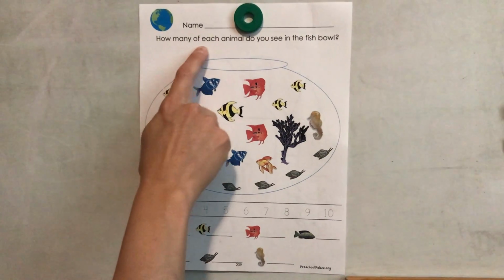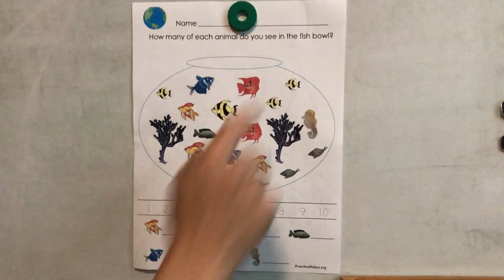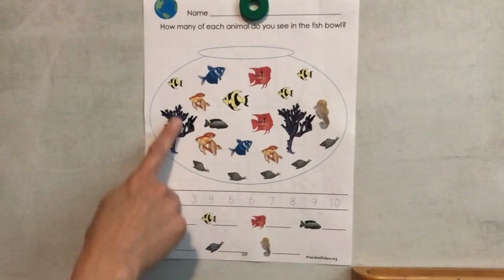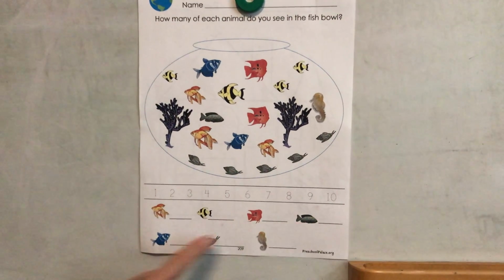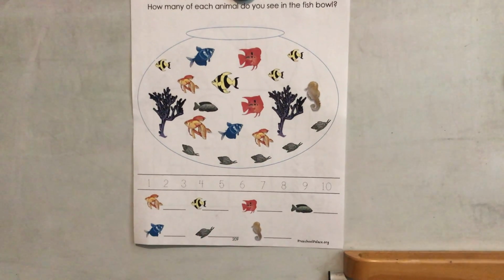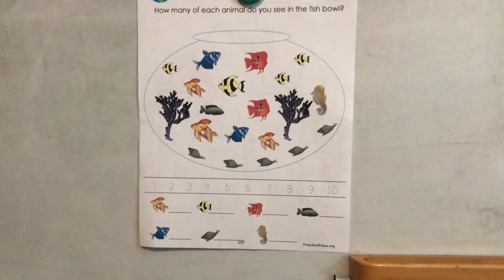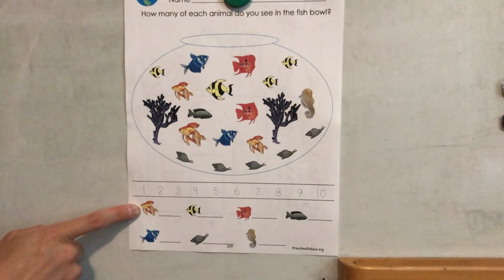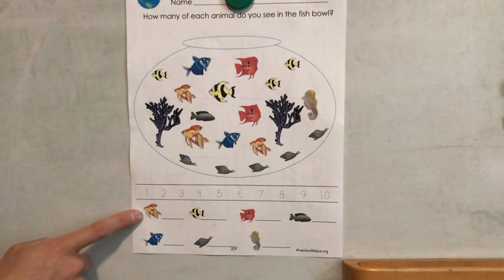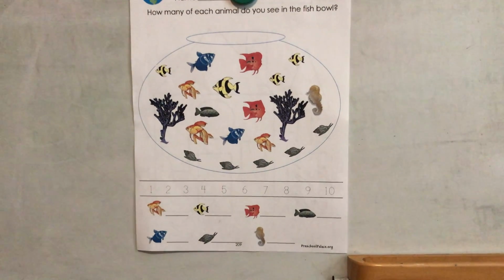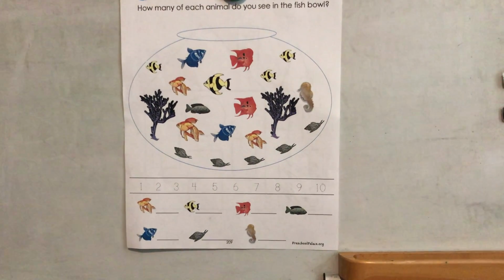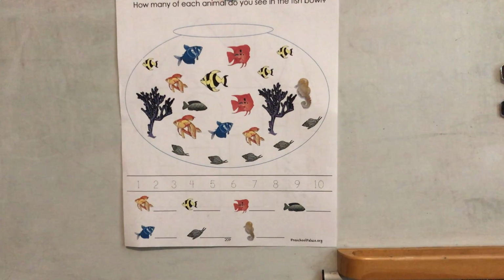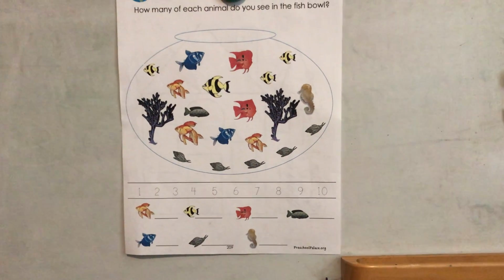All right, how many of each animal do you see in the fish bowl? So we need to figure out how many of each of these fish, well, animals, because there's others that aren't fish, in the fish bowl. So we're gonna look here and we have this orangish colored fish. Ready? So what we're gonna do to make it easier so we don't count them again and again and again, we're gonna circle the fish as we count them.